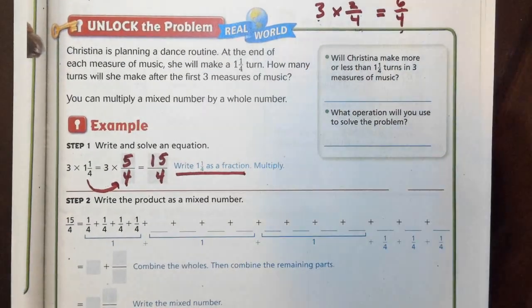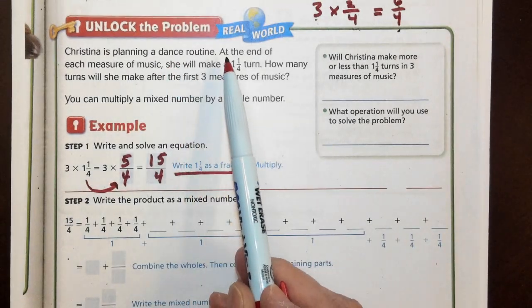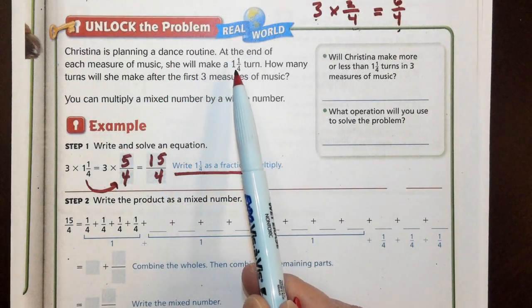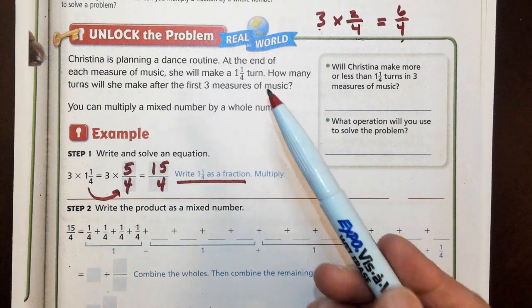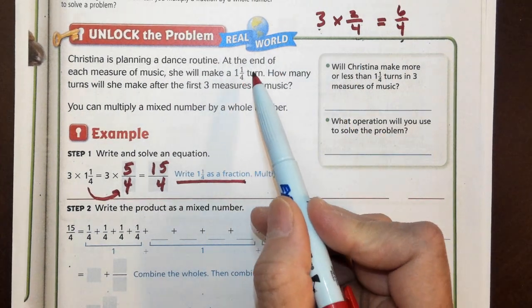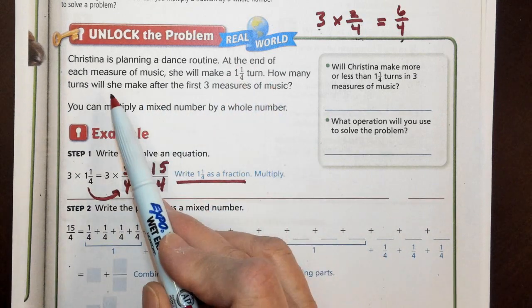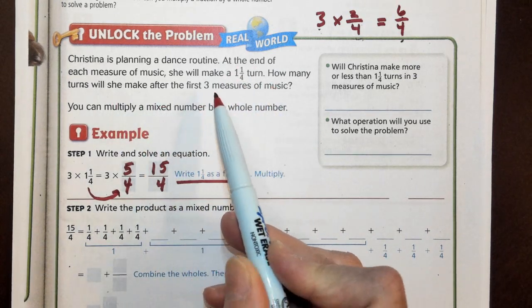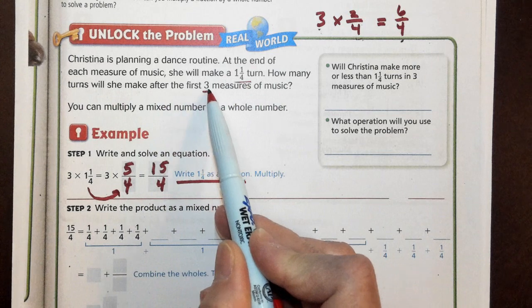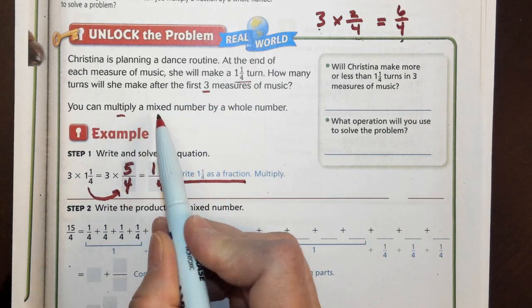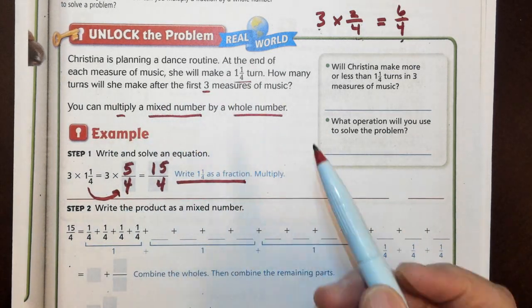We have Christina planning a dance routine, and at the end of each measure she'll make 1 1/4 turn. Well, today, instead of just having a simple fraction, we have a mixed number that we're multiplying. How many turns will she make after the first 3 measures? So we pick up our 2 numbers. We do know that we're multiplying now, but it's a mixed number by a whole number.